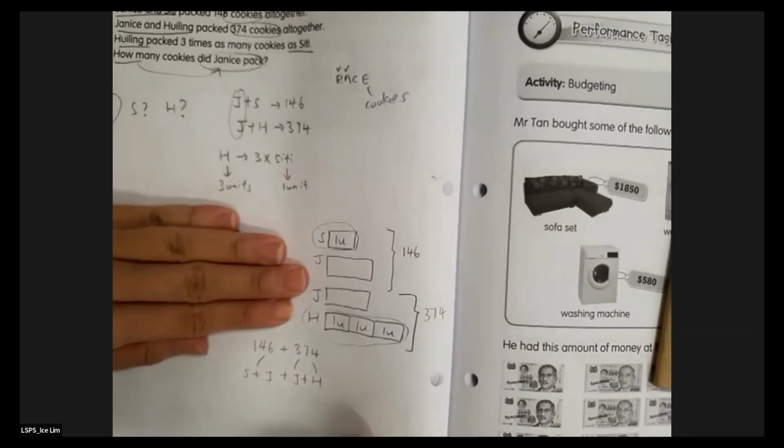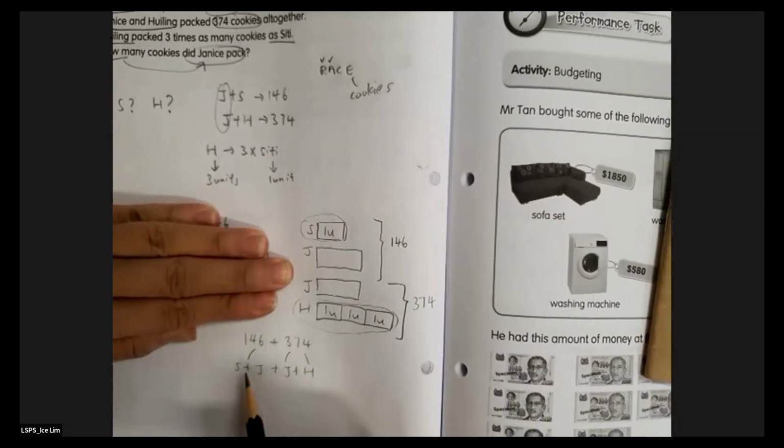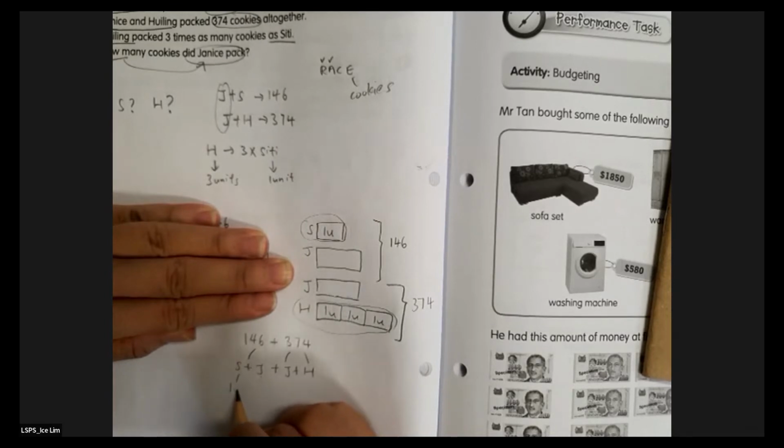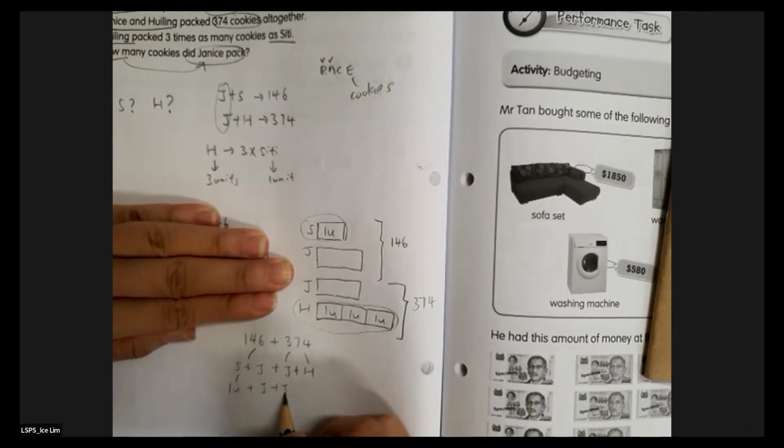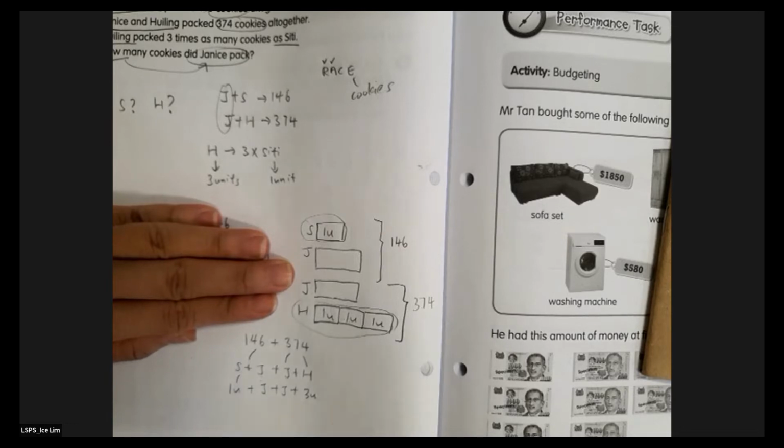Let's look at this. So if I'm going to add these two numbers up, what do I get out of this? I actually get Siti plus Janice plus Huiling. Agree? Which actually means Siti will be 1 unit, plus there's Janice, and then plus there's Huiling 3 units. So I get 4 units and then 2 Janice. Does it help me to solve the question? Yeah, actually very hard still. Because I have the unitary method, and then I have Janice, and then I have no idea how many units Janice is. Can I guess how many units? I can't also, because it's really not safe.